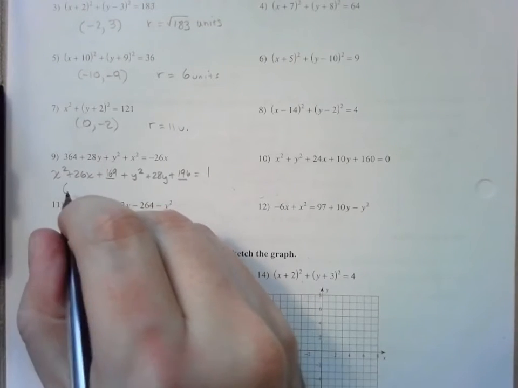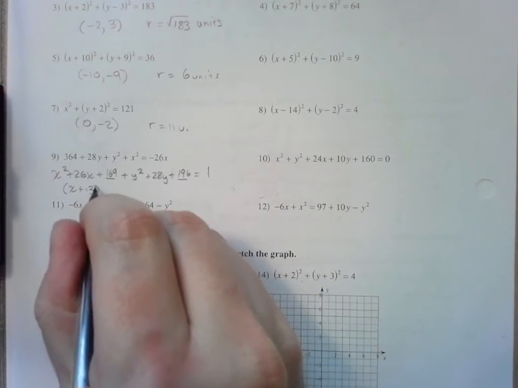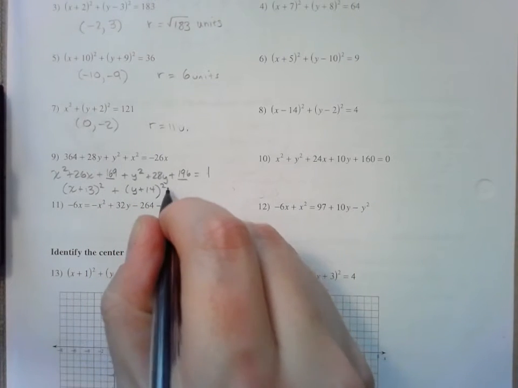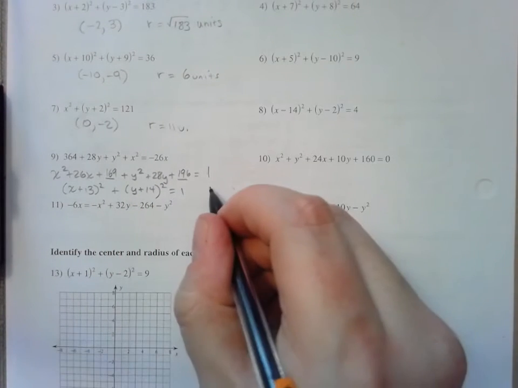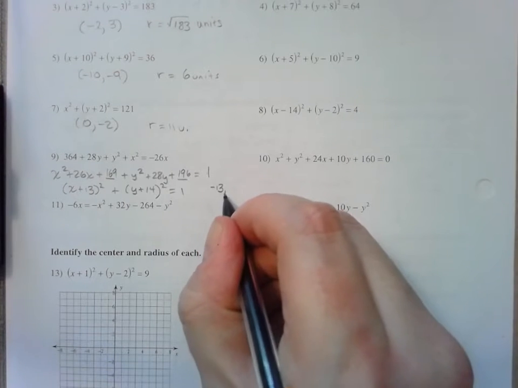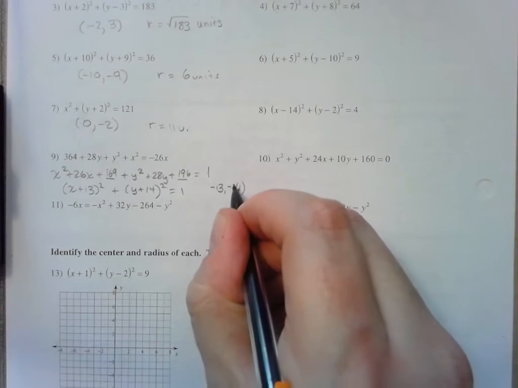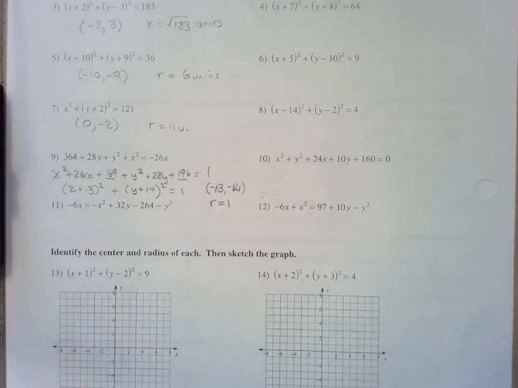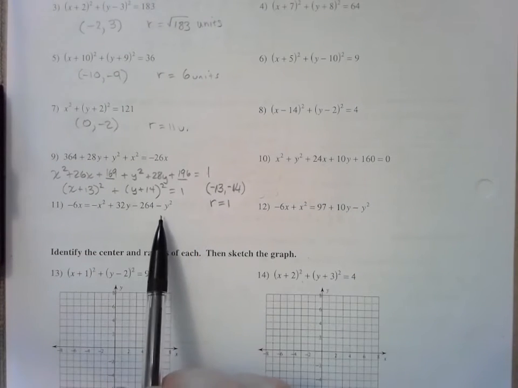Let's finish our completing the square so we can identify the location of our center and our radius. This has a center of (-13, -14). This is the center of our circle. Our radius is 1.